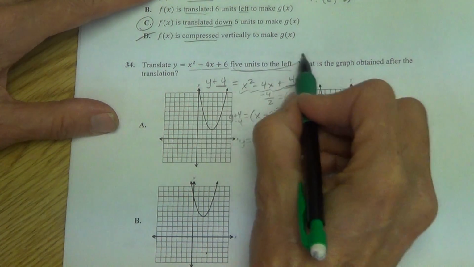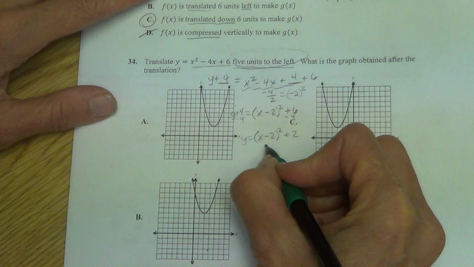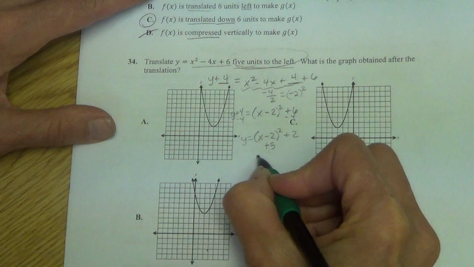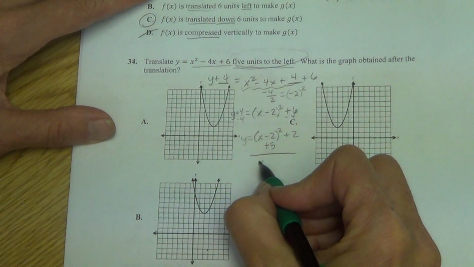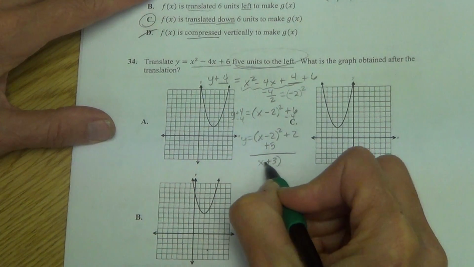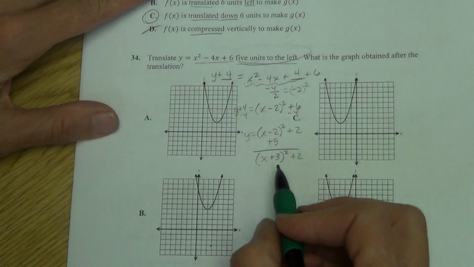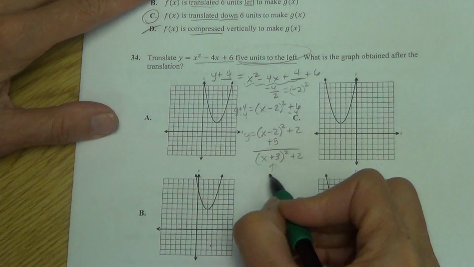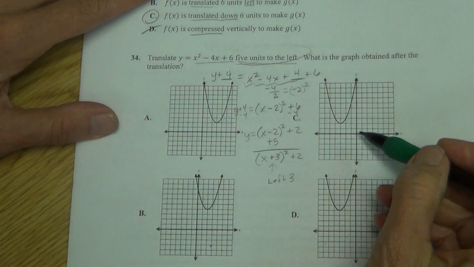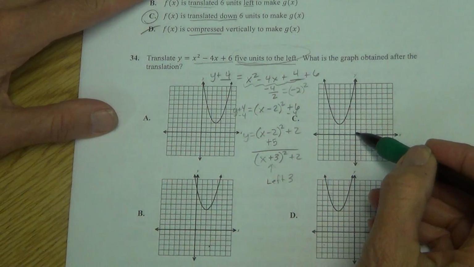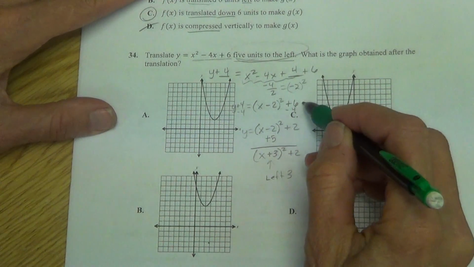Now it says we want to go 5 units to the left. 5 units to the left, left is a positive 5. So we would get x plus 3 squared plus 2. Okay? When it's a positive, it goes left 3. So if we go here, we go left 3, 1, 2, 3, up 2. That's our graph.